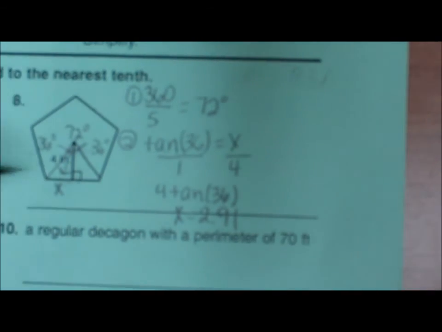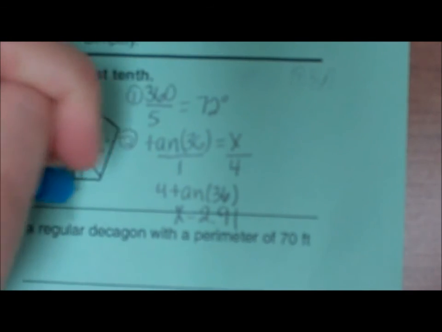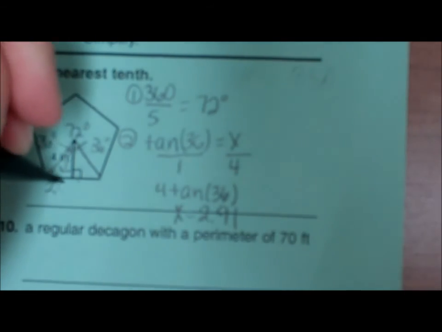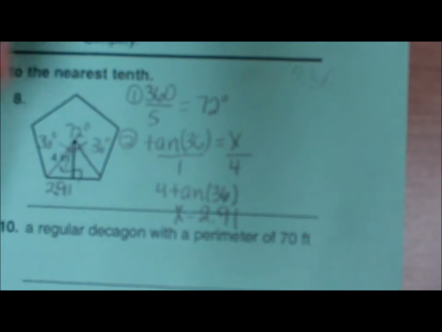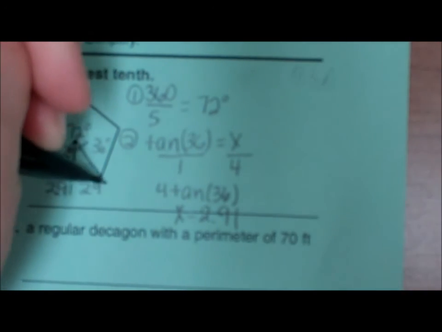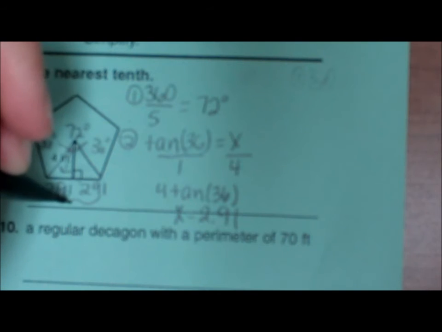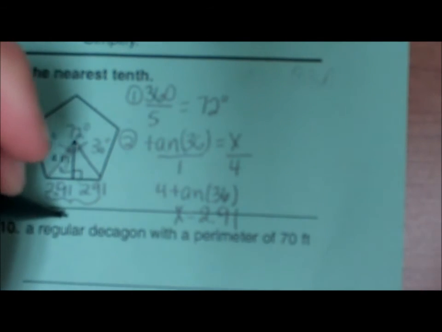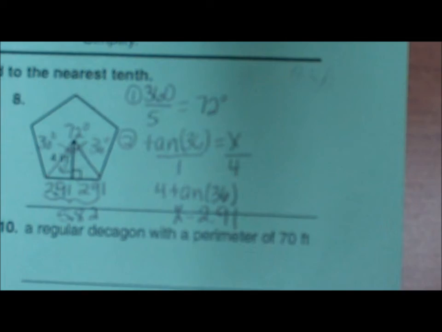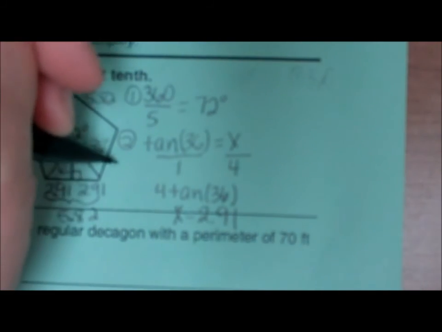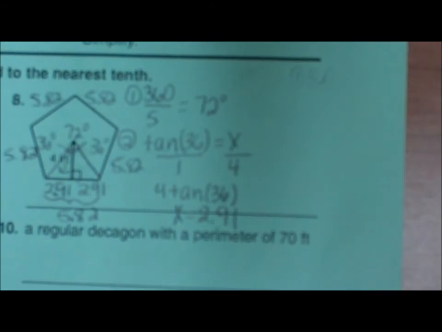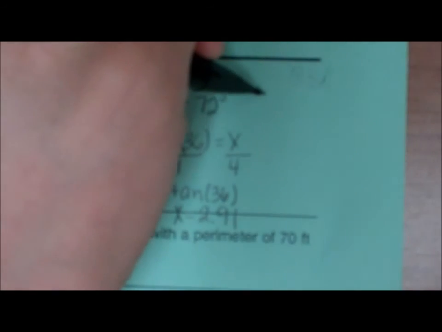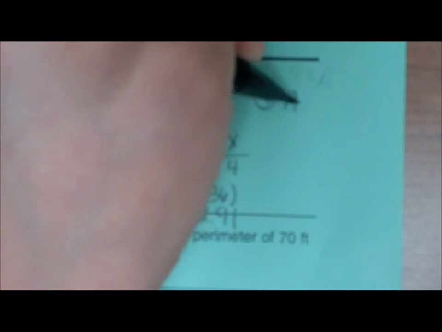So that means that this distance right here is 2.91, which means that this distance on this side is 2.91, which means that the entire distance for that side is 5.82 when you add them. So this one's 5.82, this one's 5.82, this one's 5.82, and this one's 5.82. Which then leads us to step 3, the equation, 1/2 AP.